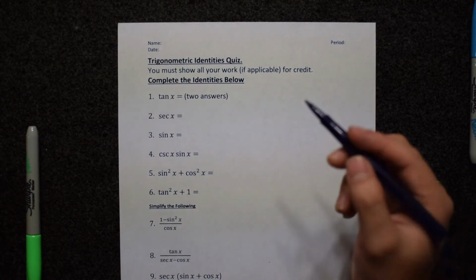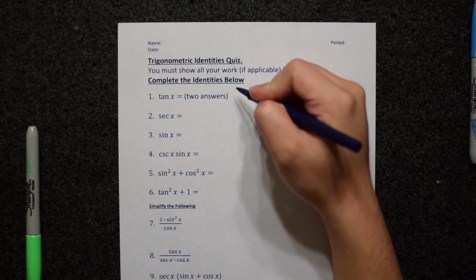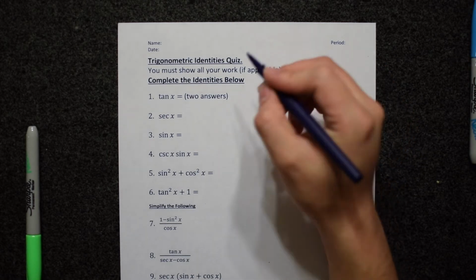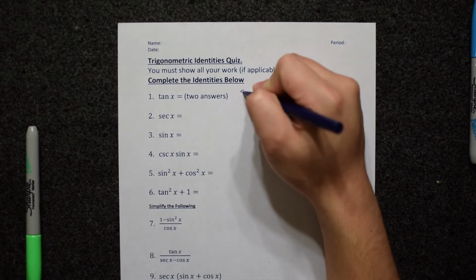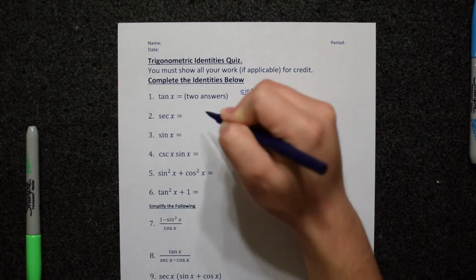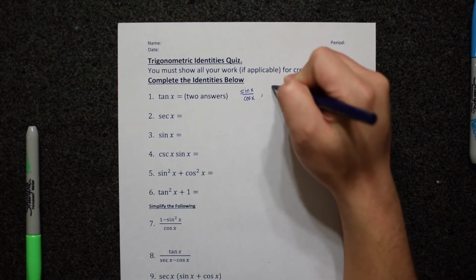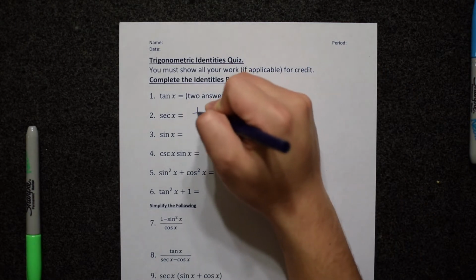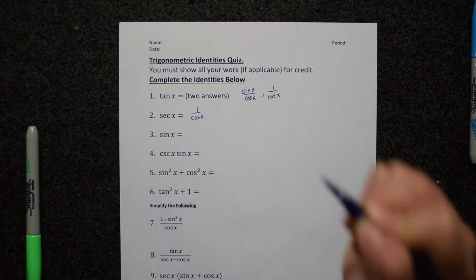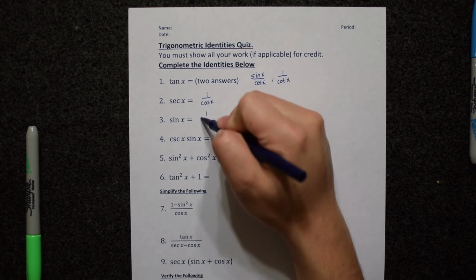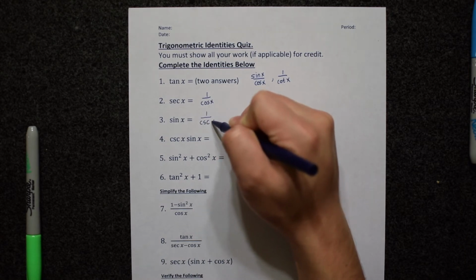That being said, let's start by solving the tangent of x. Now these first six are just identities that we should already know. So the tangent of x is actually going to be sine of x over cosine of x. But I said there's two answers. It's also 1 over cotangent of x. Secant of x is 1 over cosine of x. Sine of x is 1 over cosecant of x.